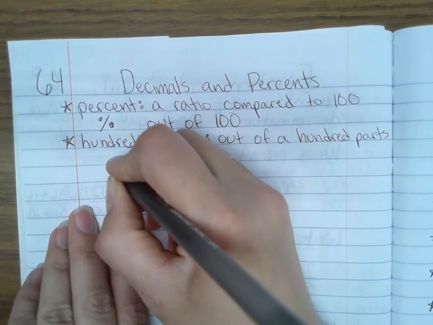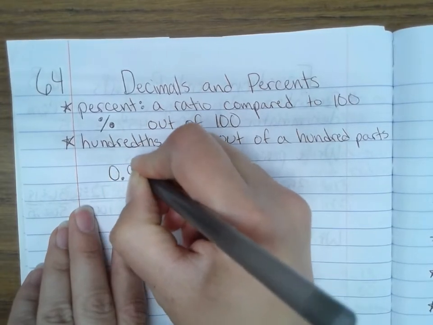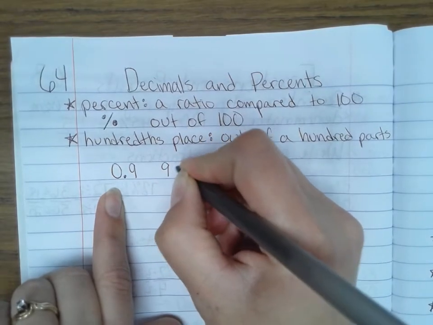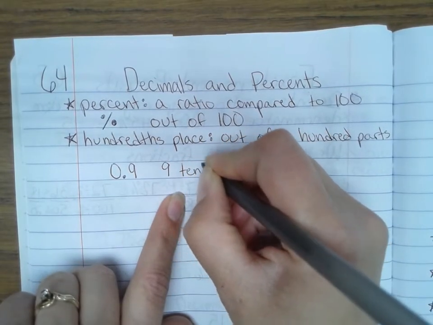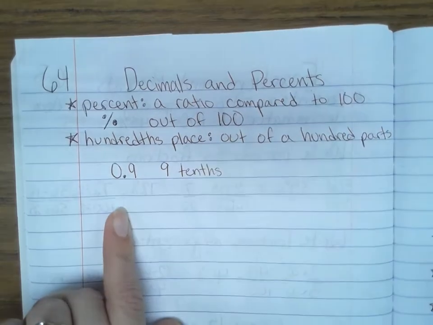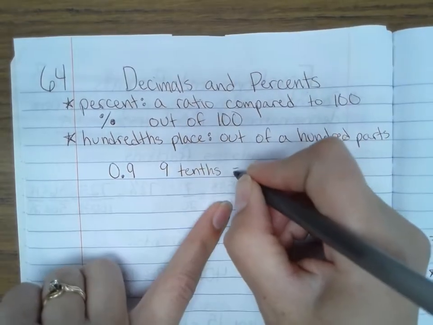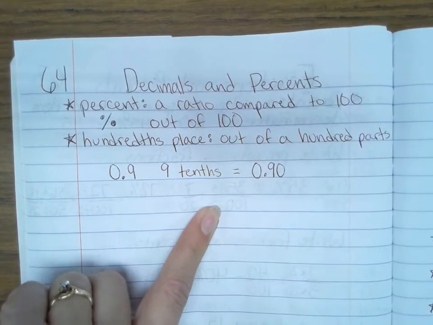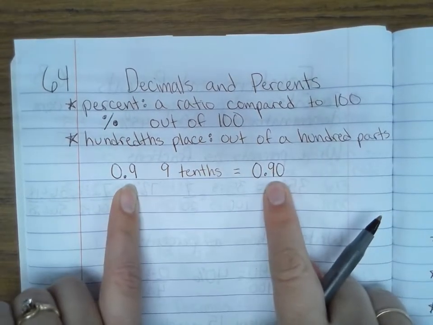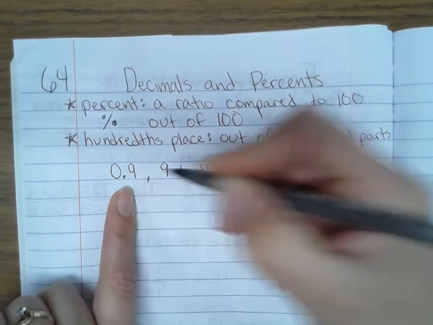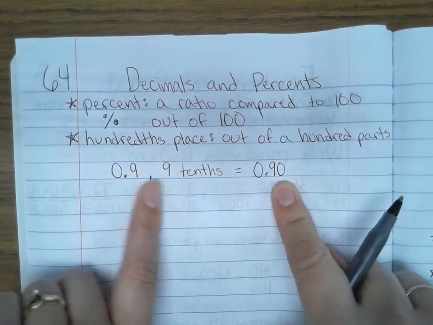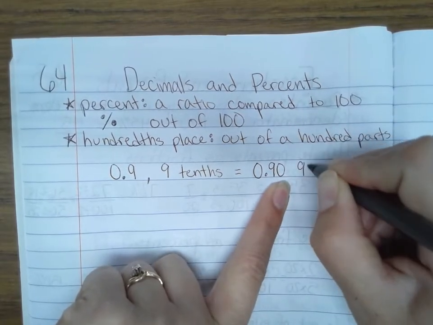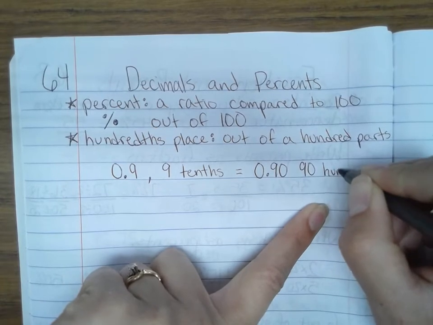Let's say you have 0.9. Okay, that would be 9 tenths. I could also write that as 0.90. These are the same thing. I'm going to put a comma there. Okay, these are the same thing. This is just looking with the hundredths place, so this would be 90 hundredths.